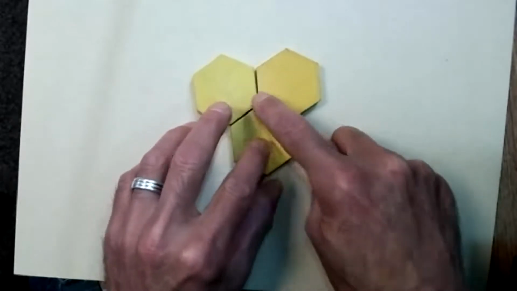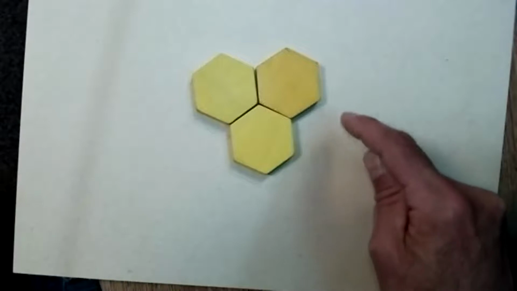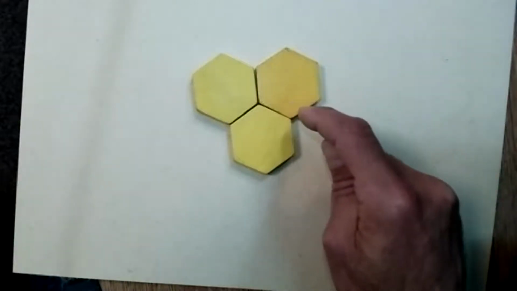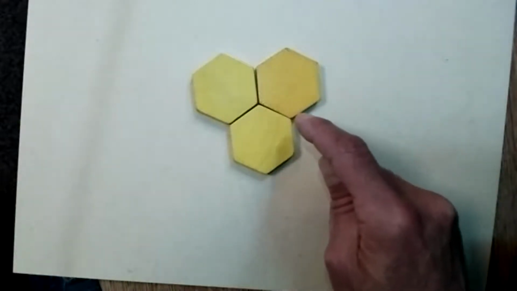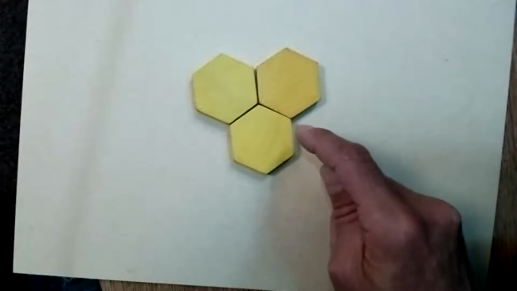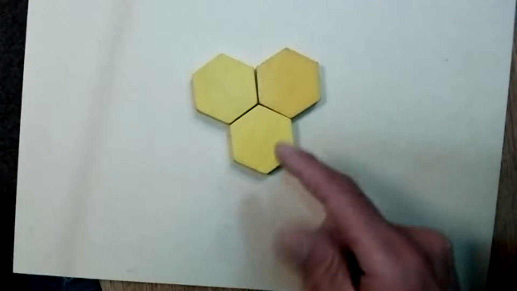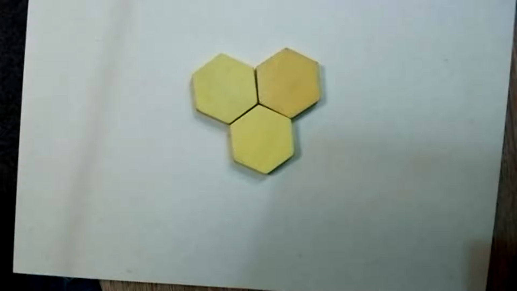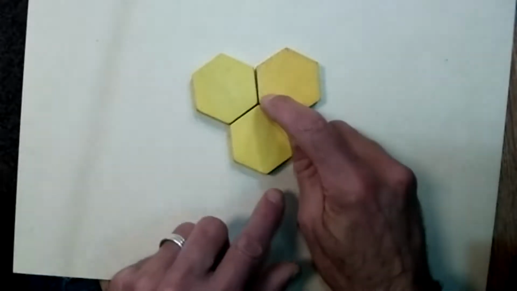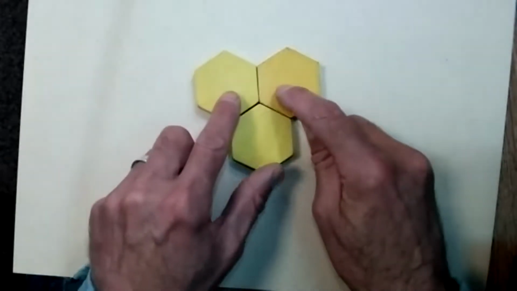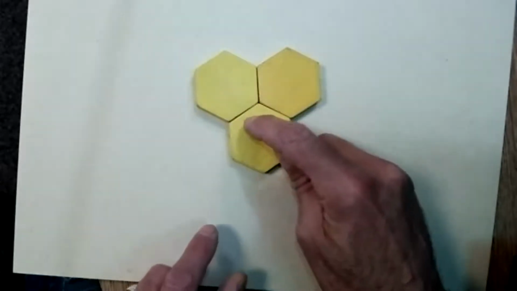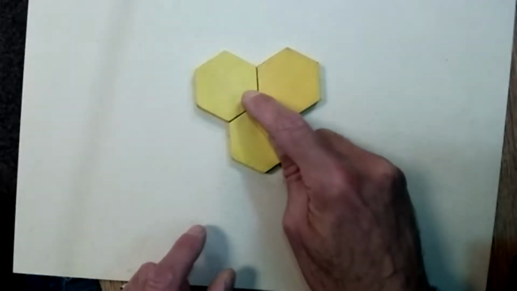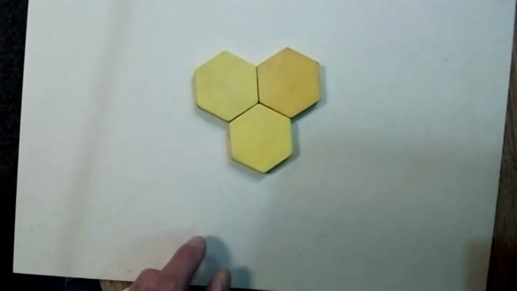Three of these angles make 360 degrees, so one of them should be 360 divided by 3. So let's see, what would that be? Three goes into 36 twelve times, so 120. So I think that angle, based on this idea of 360 degrees, must be 120, 120, and 120 on those interior angles. And so that's the goal here, to play around with the shapes and see if we can find the measures of the angles.